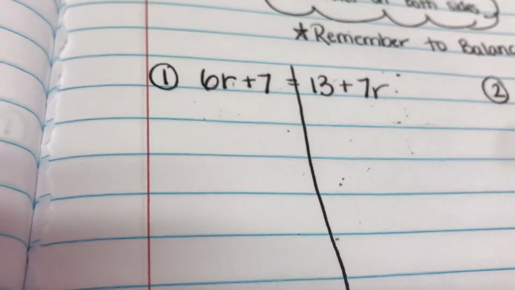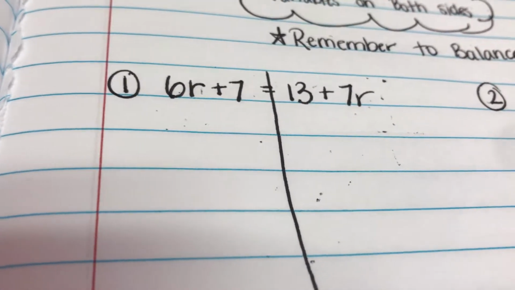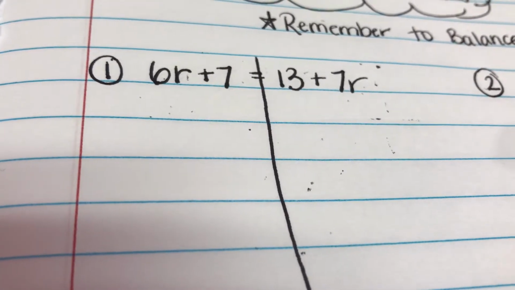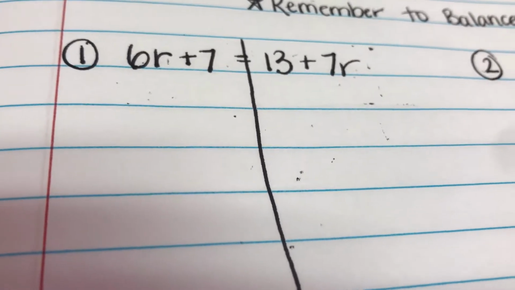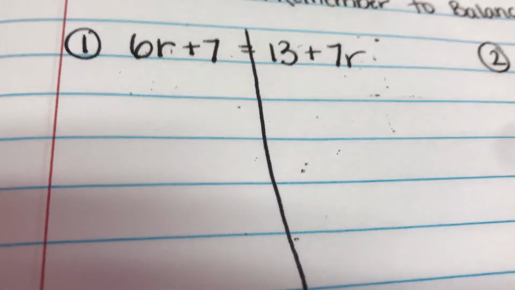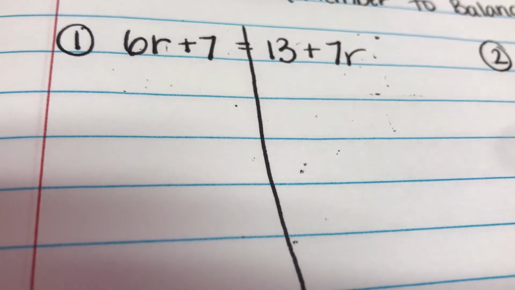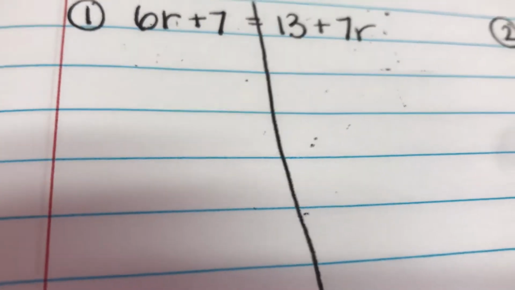First question right here, I went ahead and wrote is 6r plus 7 equals 13 plus 7r. I went ahead and drew my line so that I can show that I have two different sides. It helps me to remember I'm balancing. When these equations are smaller like this, it's not a big deal, but the second they start getting bigger, things can be a little bit more confusing, especially if we possibly have three sides, which will happen.